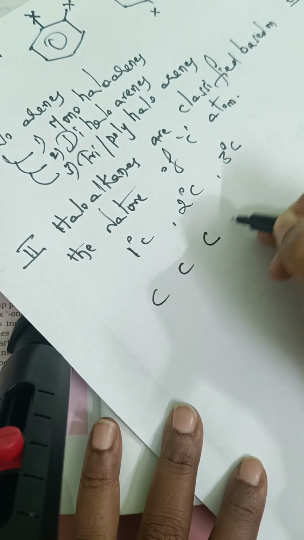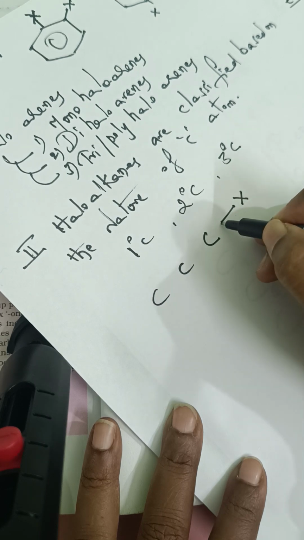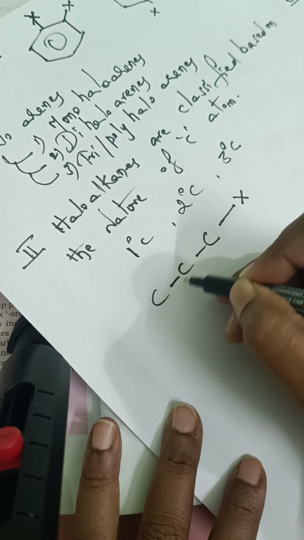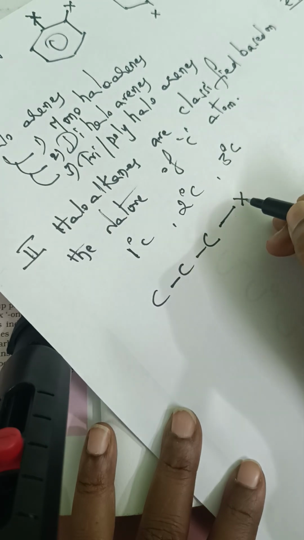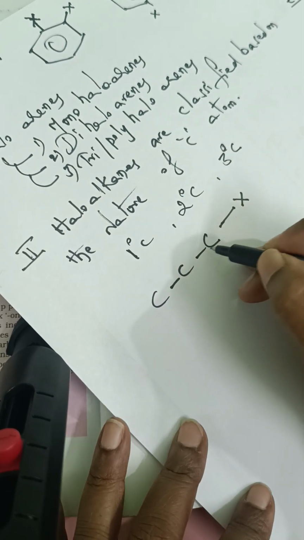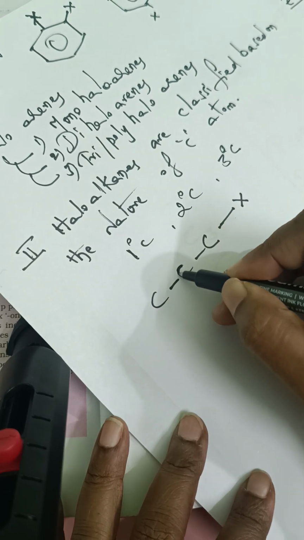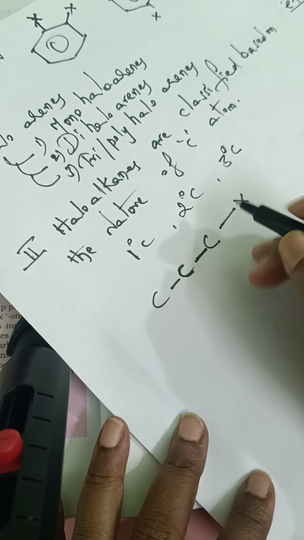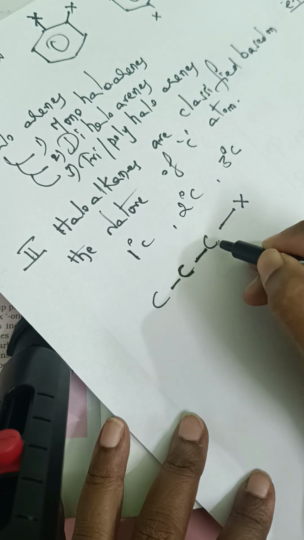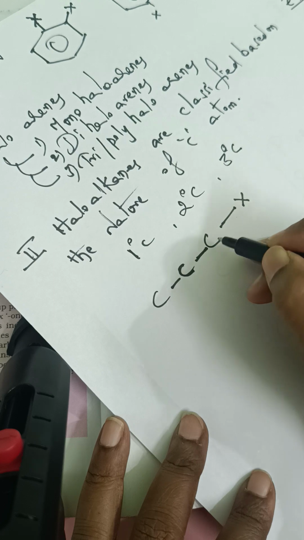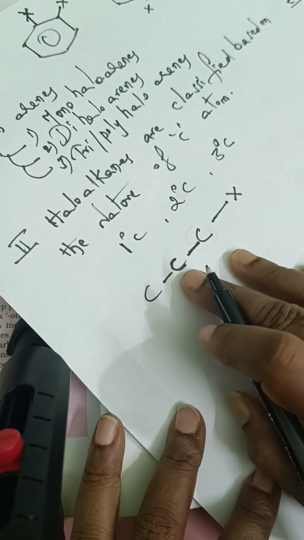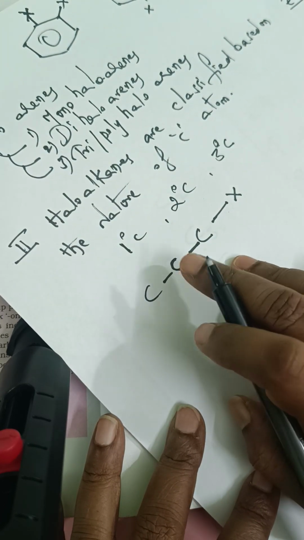1, 2, 3. Here I am bonding halogen atom to the carbon atoms. See here, the carbon which is bonded to the halogen atom should contain one carbon atom directly bonded. To this carbon, the carbon atom which is bonded to the halogen atom must contain only one directly attached carbon atom.